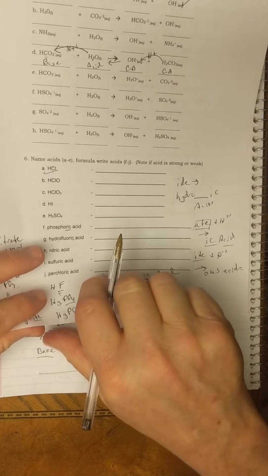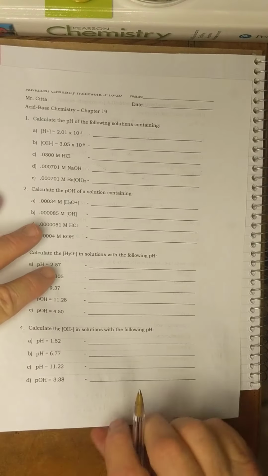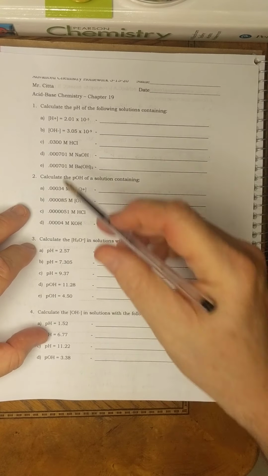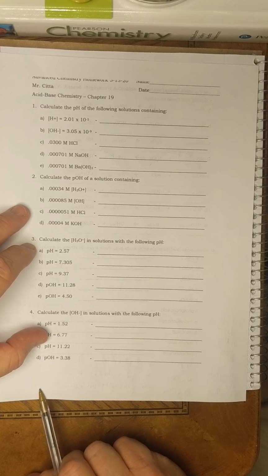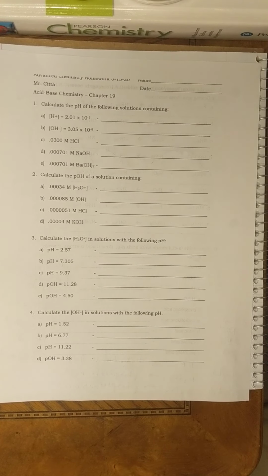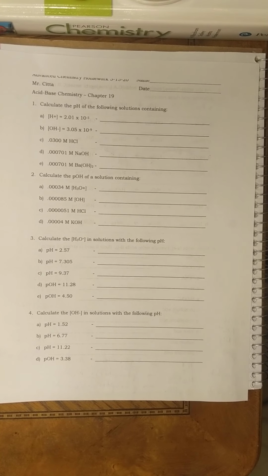You can use the internet to help you with any of these. The back page I'm going to show you on a separate video how to go from pH to pOH to H3O to OH. It's not too bad. And that's all, I'm just going to do basic acids.